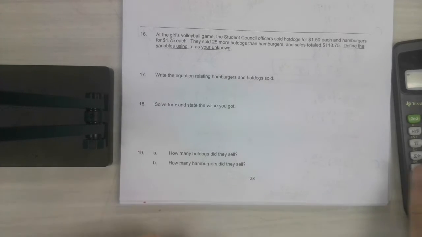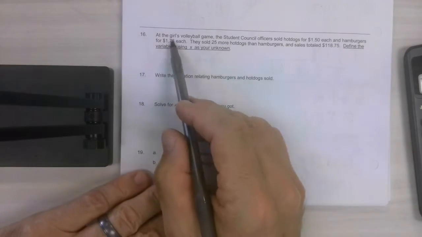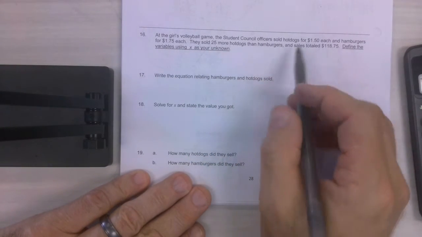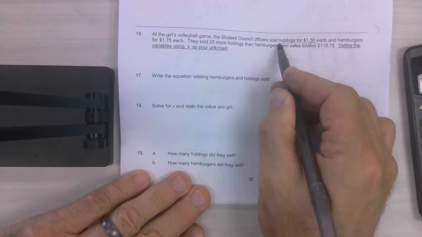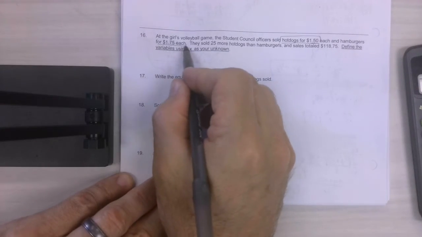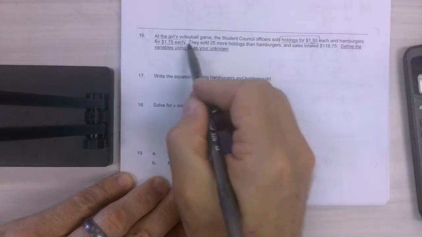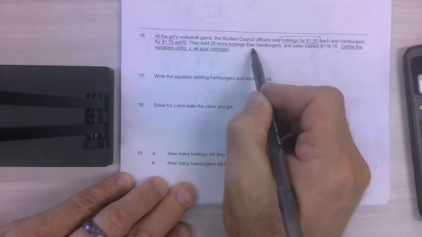Okay, so this is part 2 from the review. So let's do it. At a girls' volleyball game, the student council officers sold hot dogs for $1.50. So let's keep that in mind. Hamburgers were $1.75. So we've got hot dogs and hamburgers. They sold 25 more hot dogs than hamburgers.